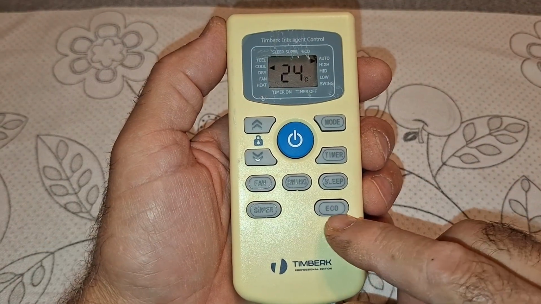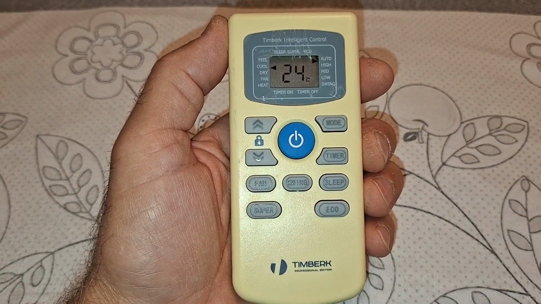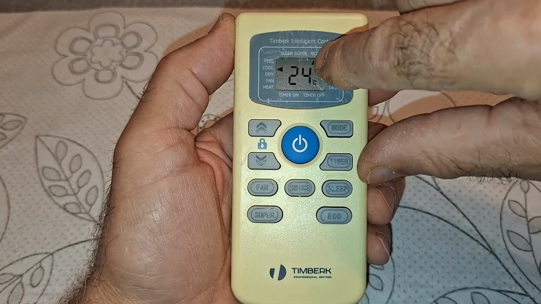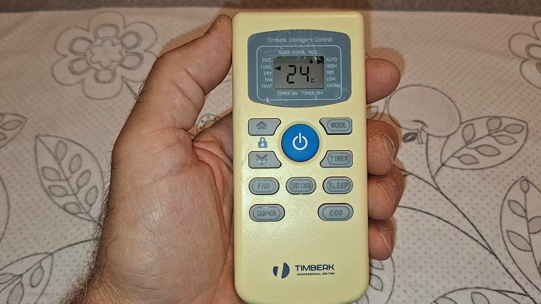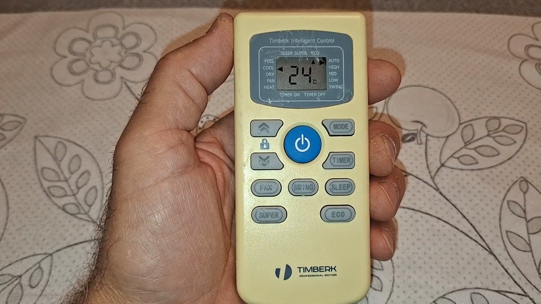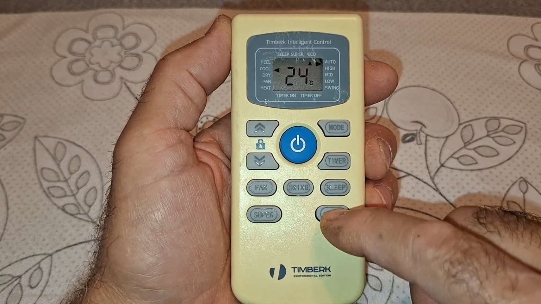When the echo button is pressed, the cursor stops in front of the word echo. In this mode, the air conditioner works by saving energy. To exit this mode, you need to press the same button.